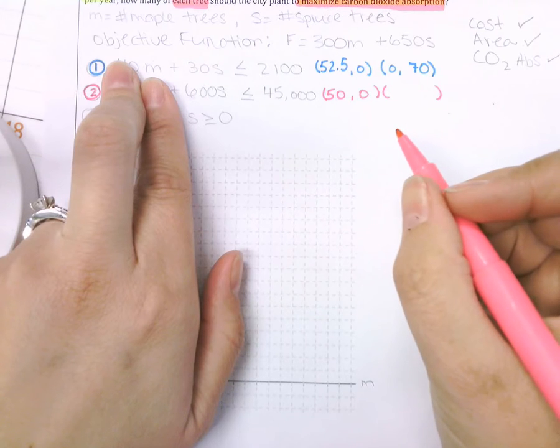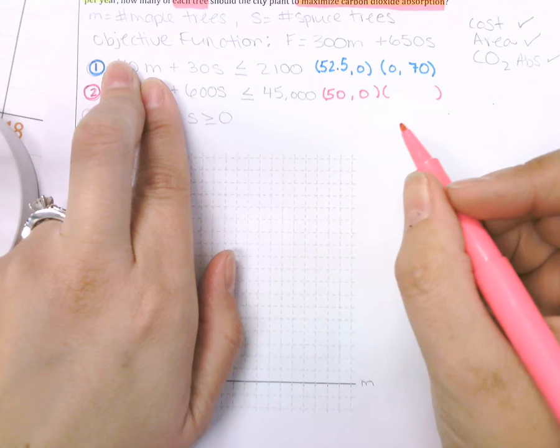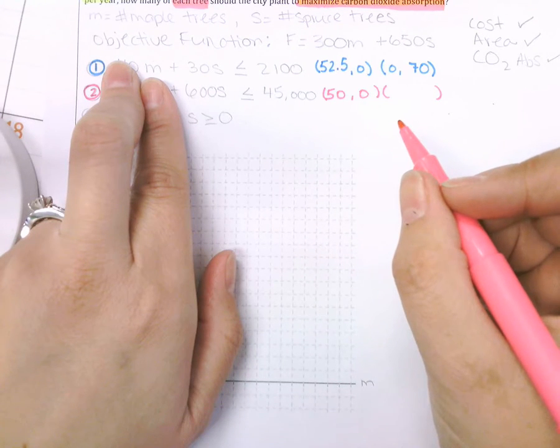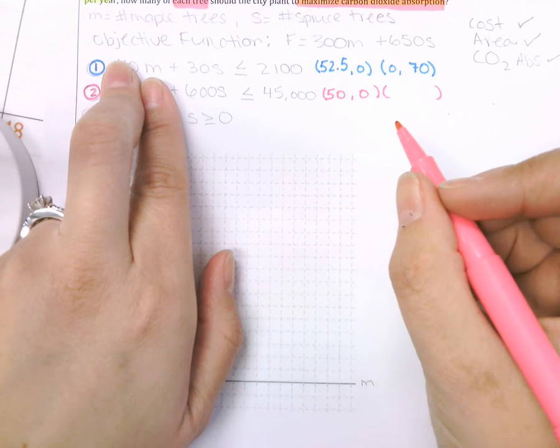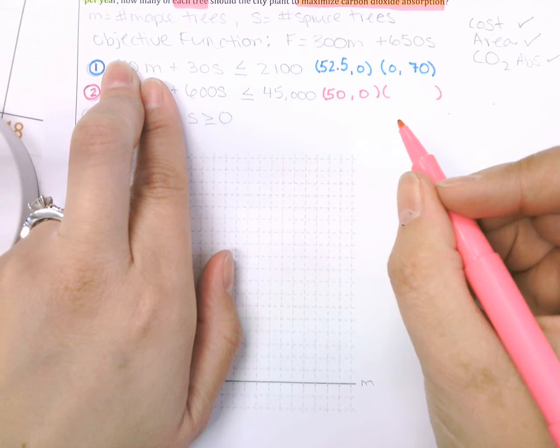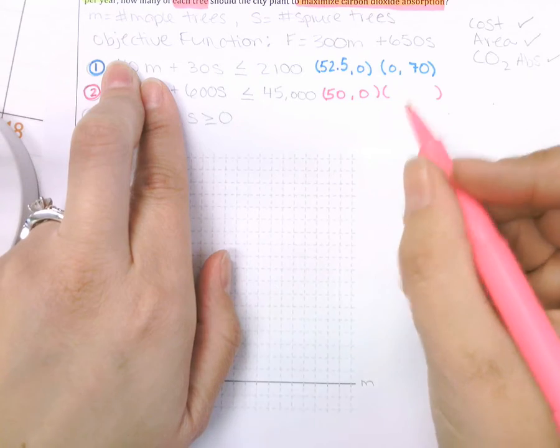Someone please pull out a calculator. You could be the one that plugs in the calculator. Maybe I don't want to. Is it 150? No. It should be 0 comma something. Why do you not have a calculator? Alright. 75?